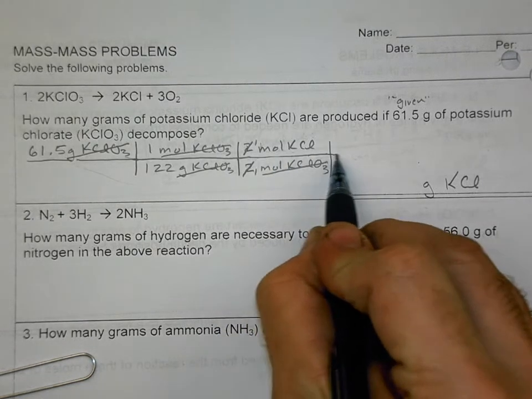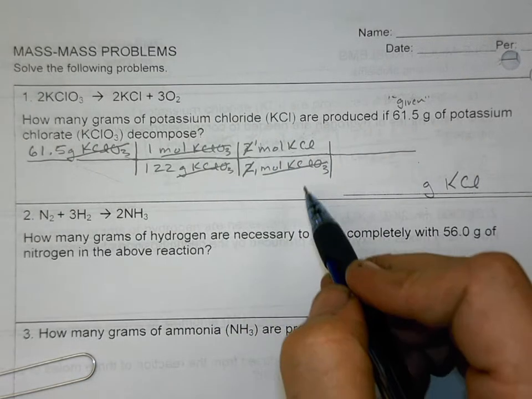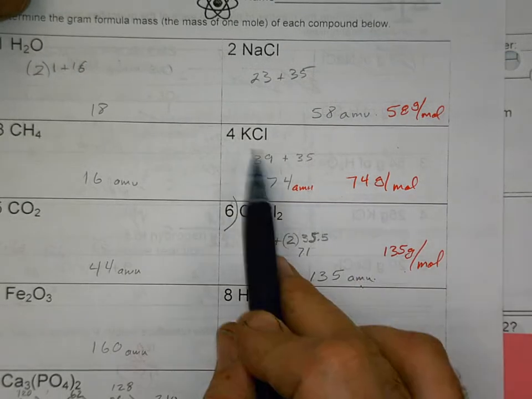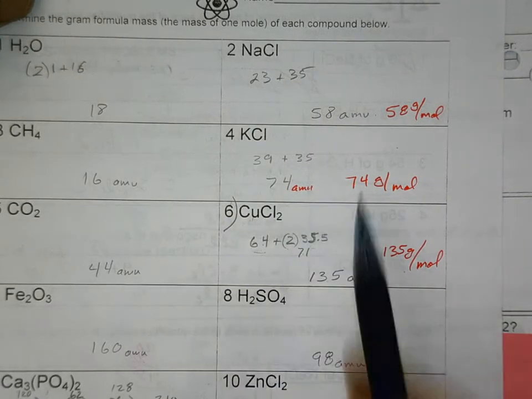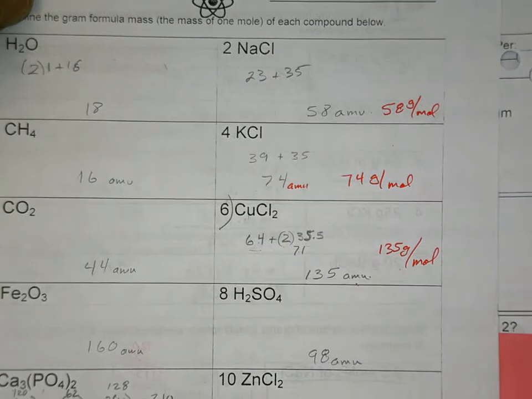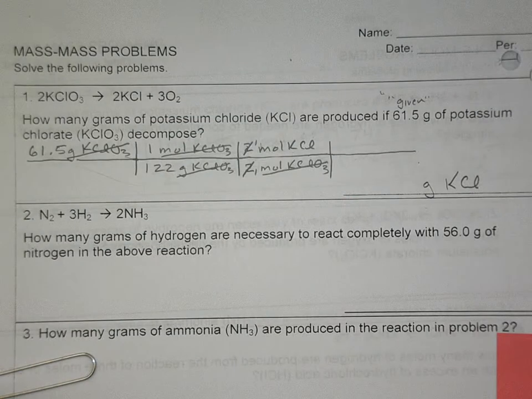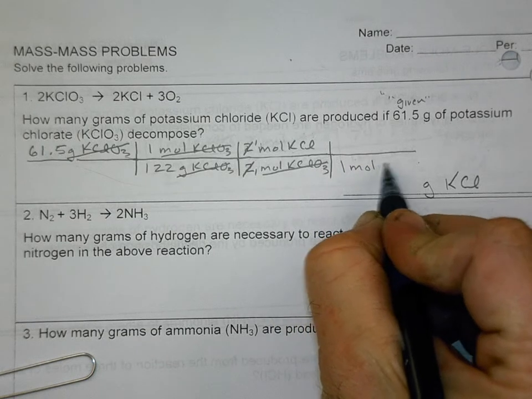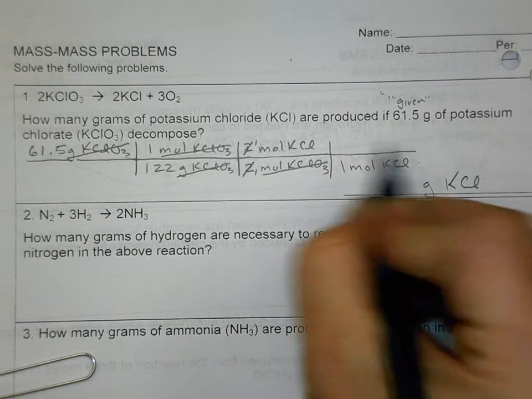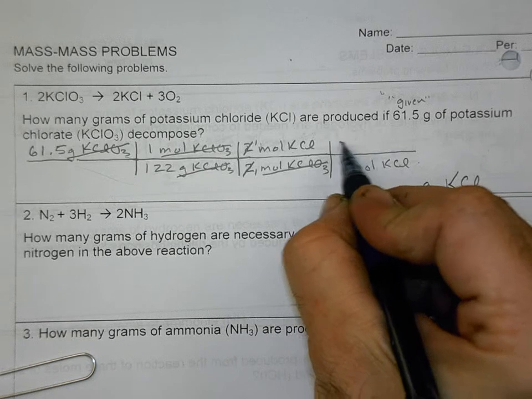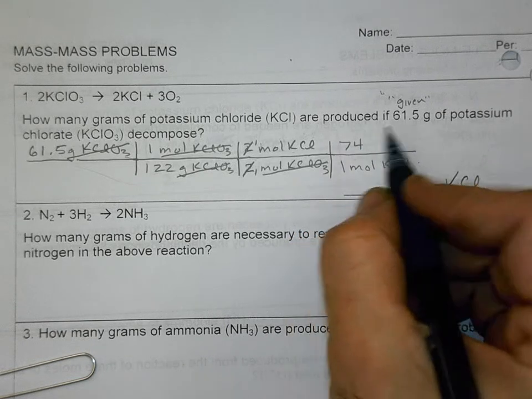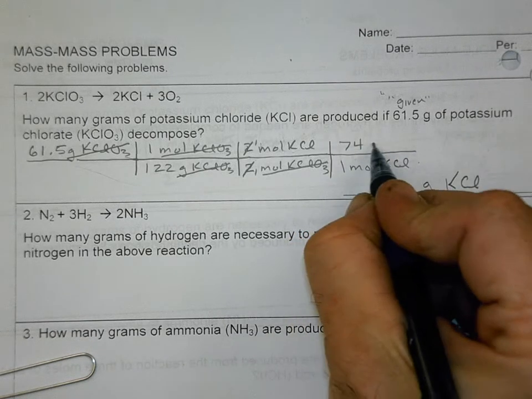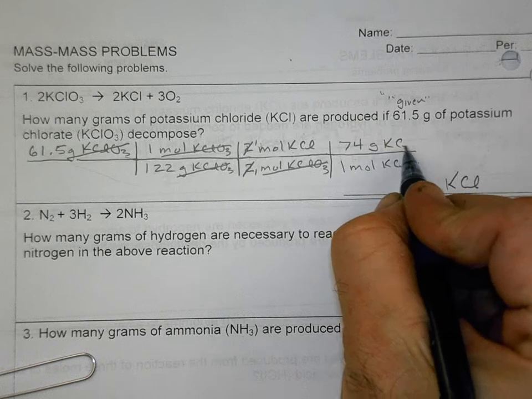So let's get our next conversion set up. We look on our reference chart. We've already calculated in a previous class that the molar mass for potassium chloride is 74 grams per mole. So let's do 1 mole KCl is 74 grams KCl.